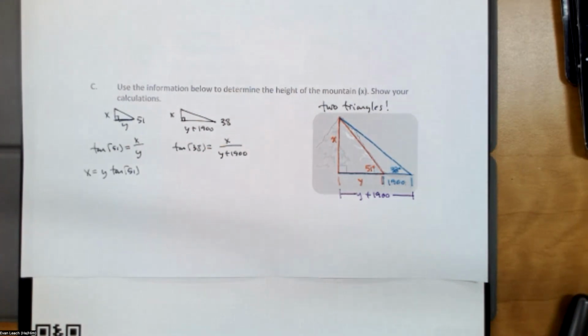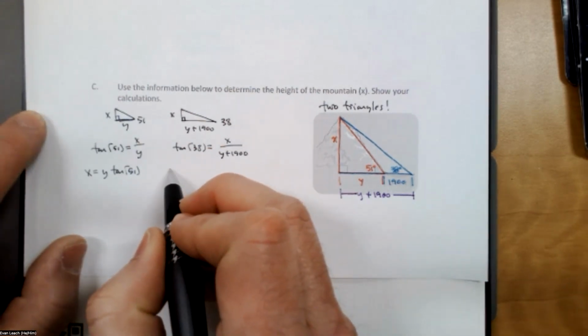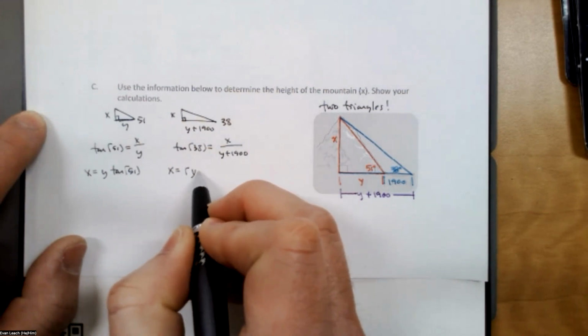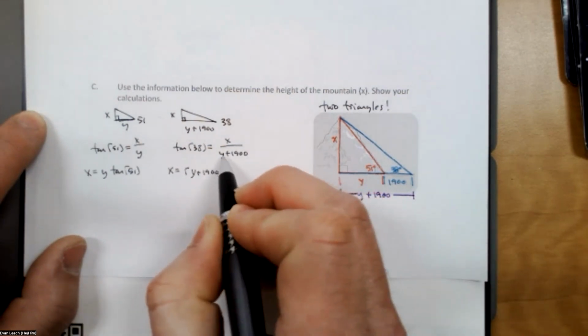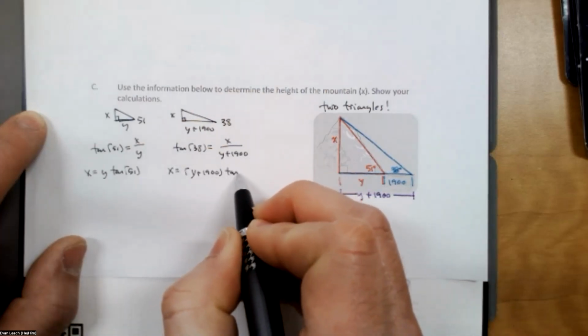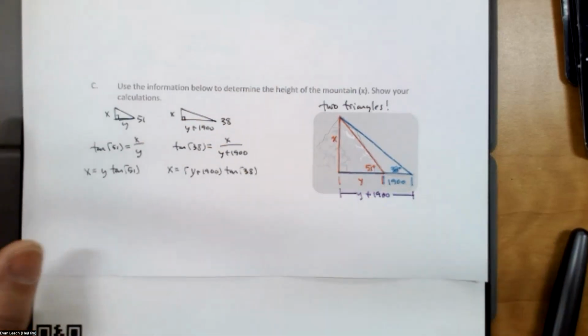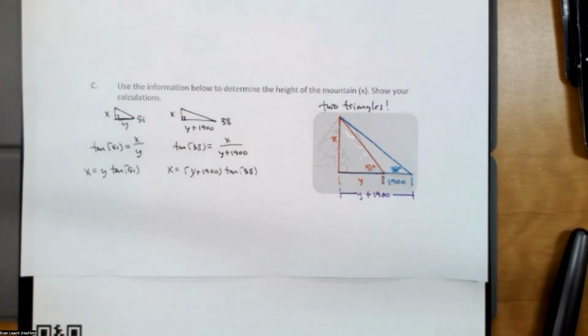In the second equation, I'm going to multiply by the y plus 1900 to get x by itself. Here, I've got a sum that's being multiplied by the tangent of 38, so I need parentheses. So in this case, I've got x equals y tangent 51 and x equals tangent of 38 times the sum of y and 1900. These two things are both x, so they must be the same. They must equal each other.